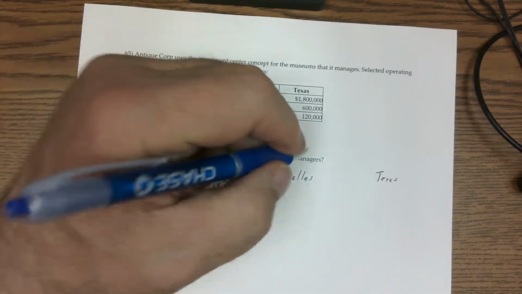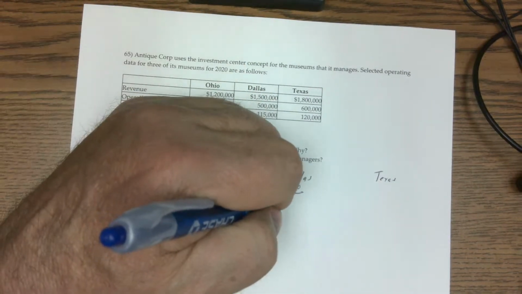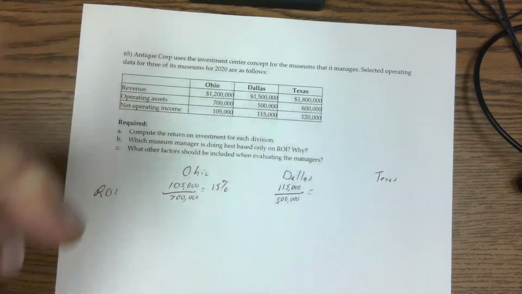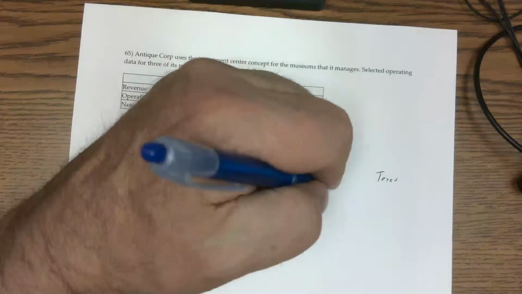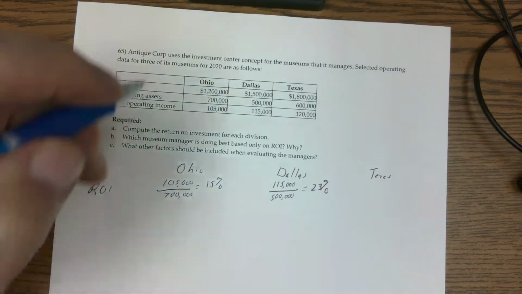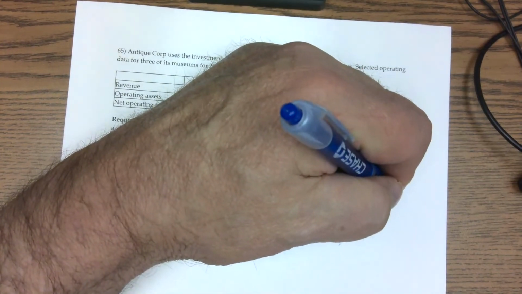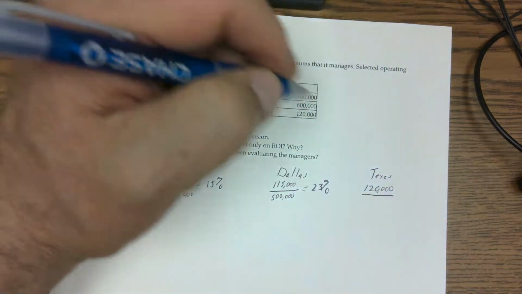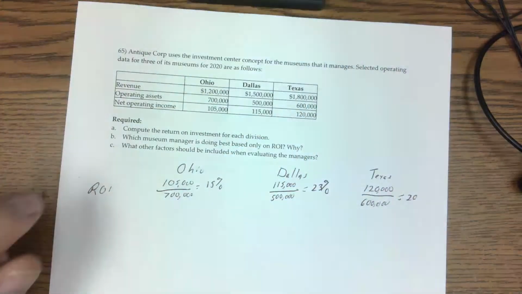For Dallas, our operating income is 115 divided by 500,000, and that's going to be 23%. And then finally, Texas, operating income is 120,000 divided by operating assets of 600,000, and that's going to be 20%. Okay.